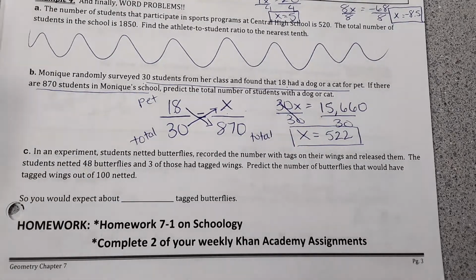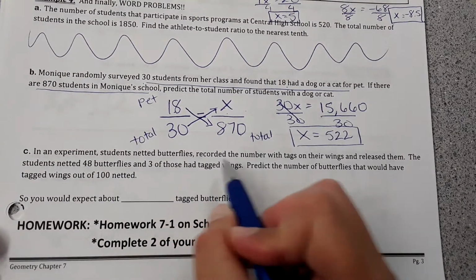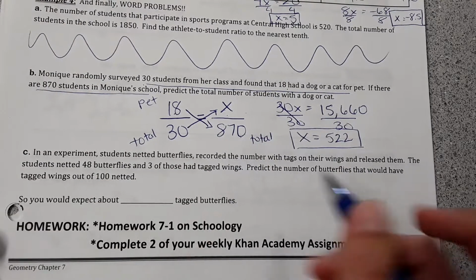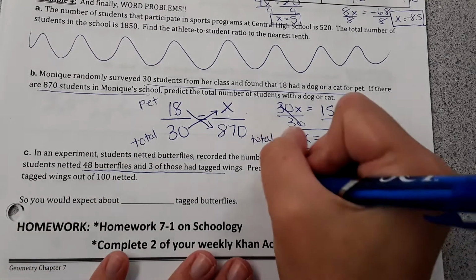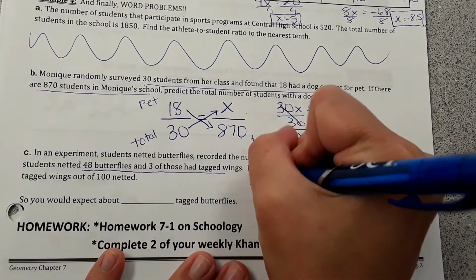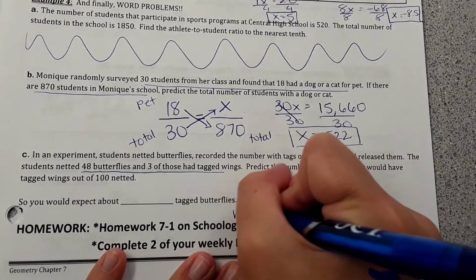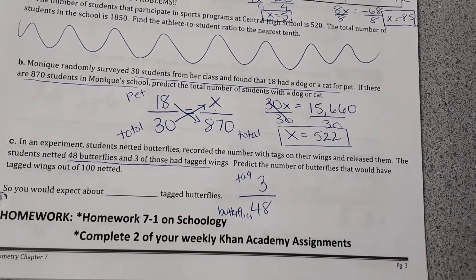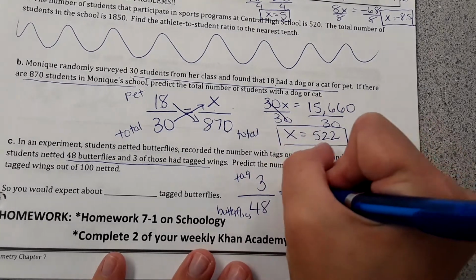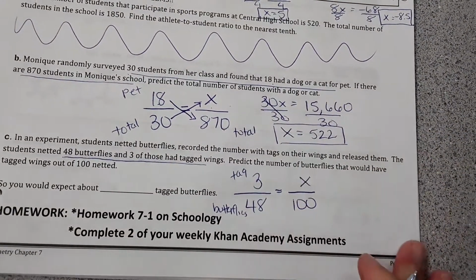And the last one. In an experiment, students netted butterflies, recorded the number with tags on their wings, and released them. The students netted 48 butterflies, and 3 of them had tagged wings. So that's a smaller sample size. 3 were tagged out of 48 butterflies. Predict the number of butterflies that would have tagged wings out of 100. So we're going to set that equal to the larger sample of 100, and we're trying to predict how many have tagged wings.